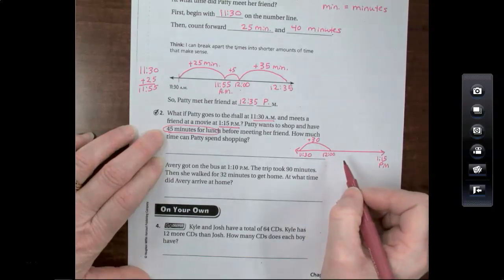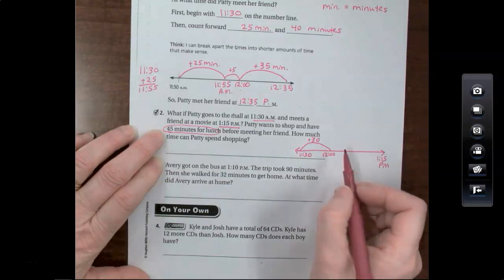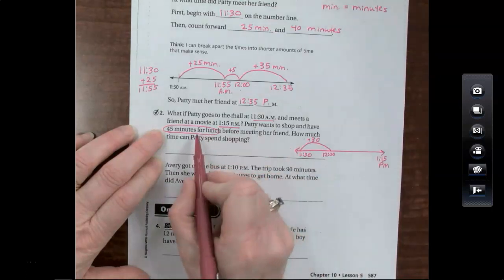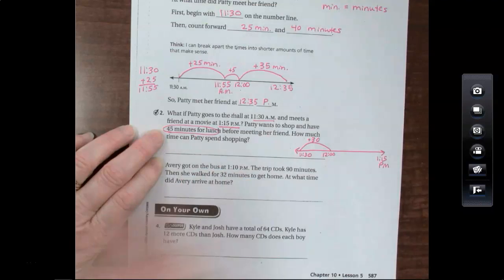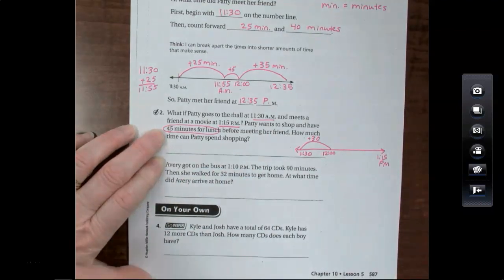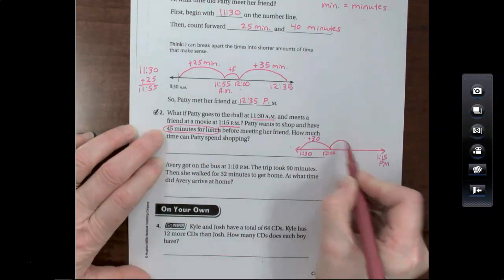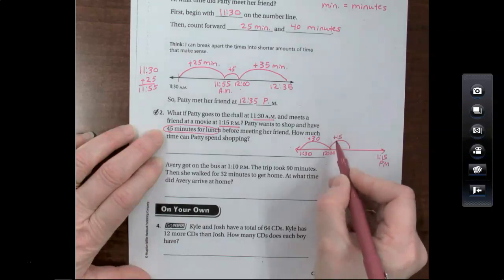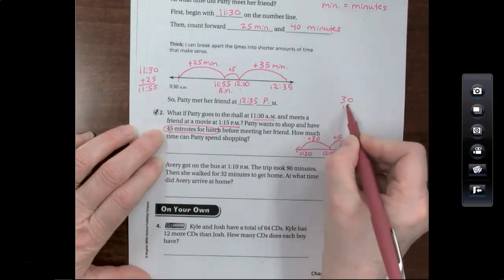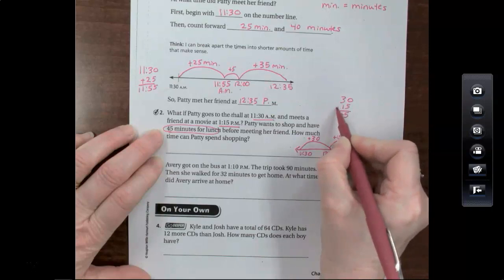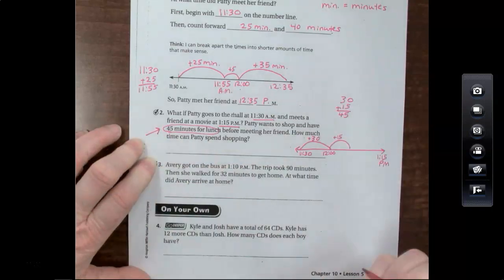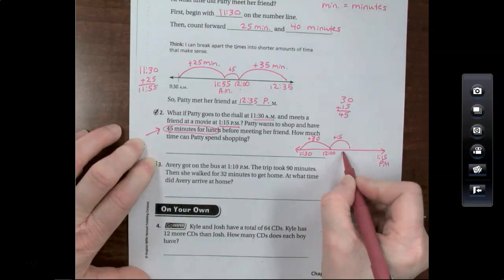And actually, if we do another 30 minutes, then we need another 15 minutes to make it the 45 minutes. So let's do another 15 minutes, because 30 and 15 is 45. So there's our 45 minutes from right here. Okay, so that would be 12:15.